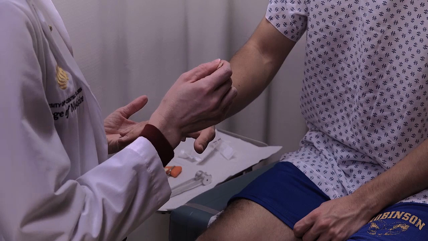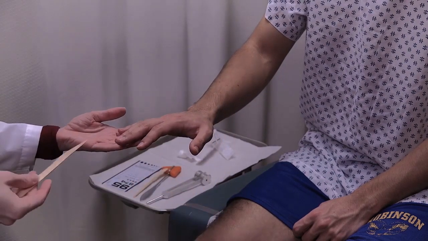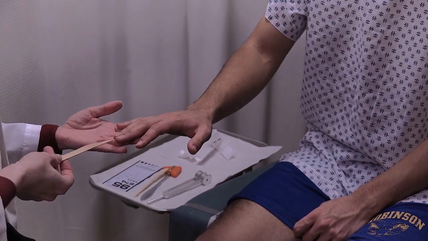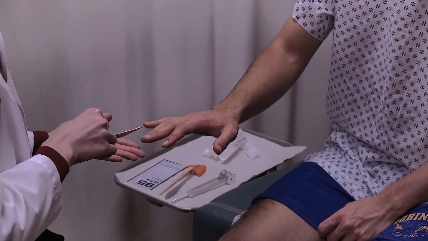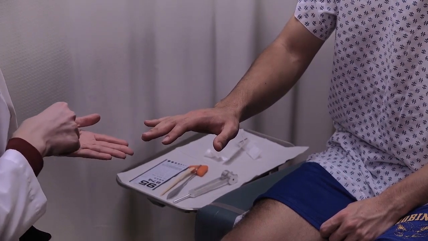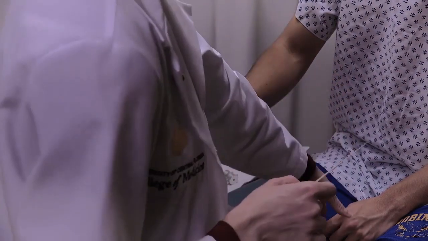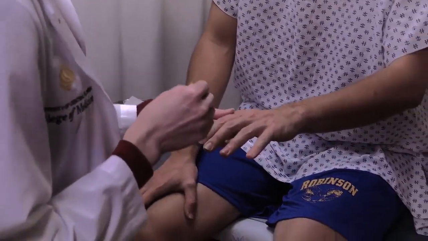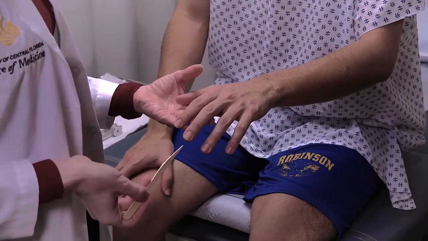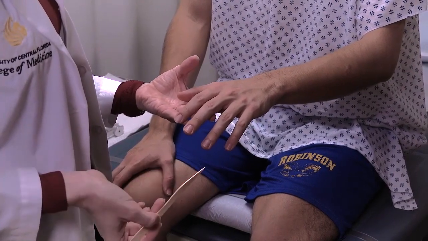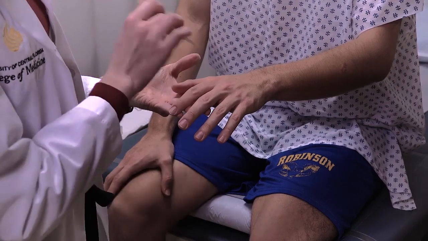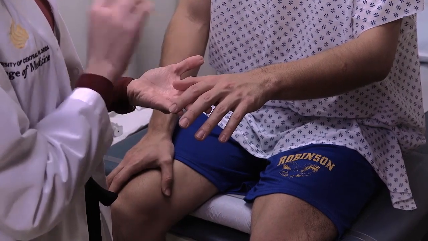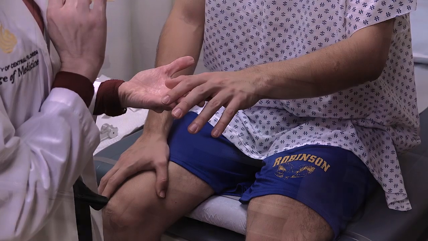In between my thumb and no sharp. Middle finger sharp. Pinky finger sharp. And do the same thing on the other hand. And let me know where you feel it. Middle finger. Pinky. In between my thumb and pointer finger.